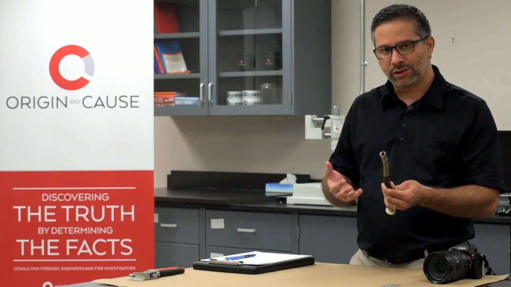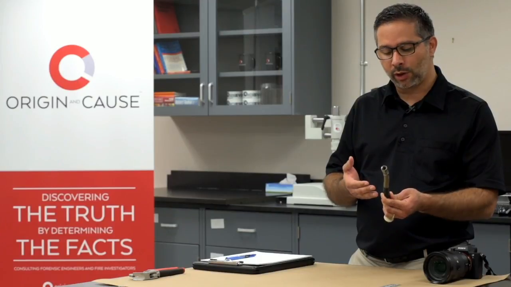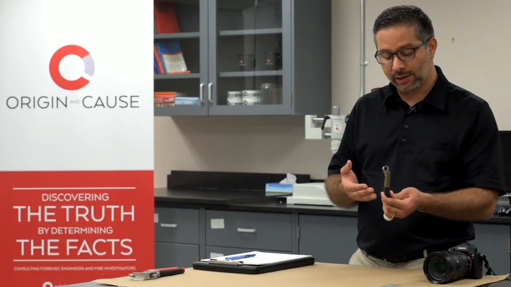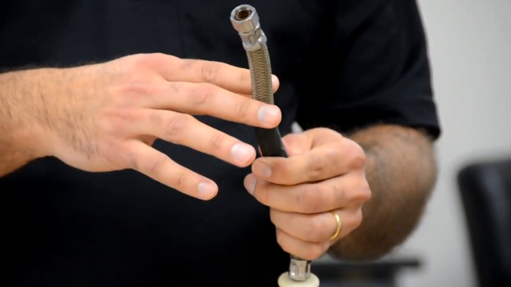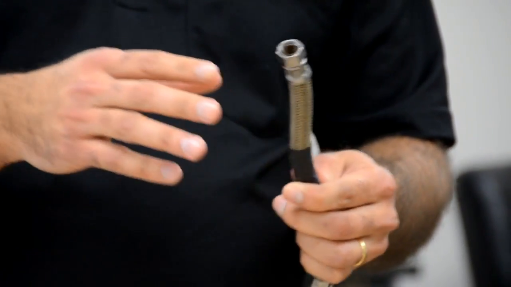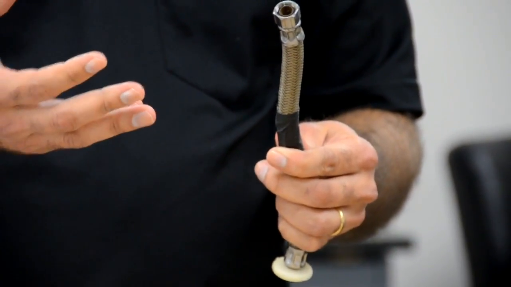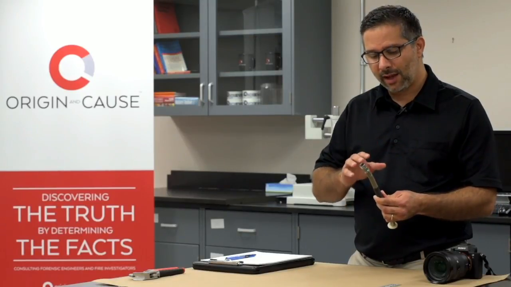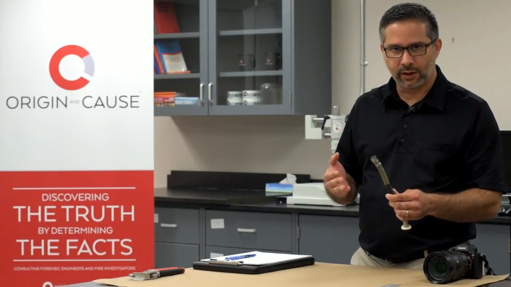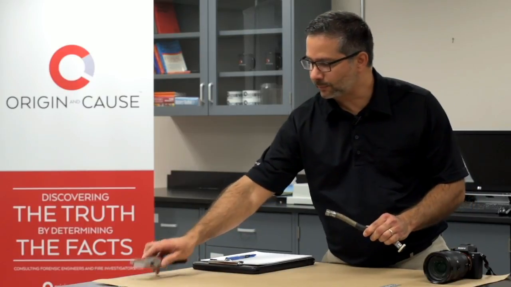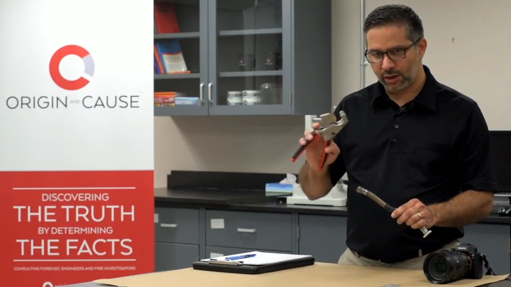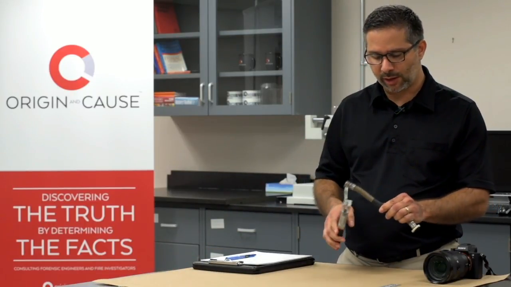Typically we have to do destructive testing to understand what goes on with the inner hose, and assuming we can do that, then we would cut into the hose and expose that inner hose. We would basically take it to the microscope and look at it. Today, for the sake of the examination, let's go ahead and cut a section of it, and I'm going to show you how it looks under the microscope.